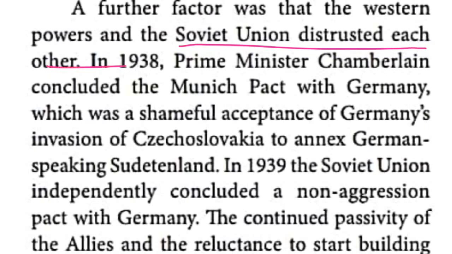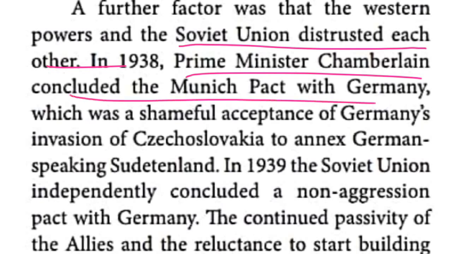In the year 1938, Prime Minister Neville Chamberlain, whose picture I showed just before, concluded that pact, which was known as the Munich Pact, because it was signed at Munich. Munich is a place name. So Chamberlain concluded the Munich Pact with Germany.